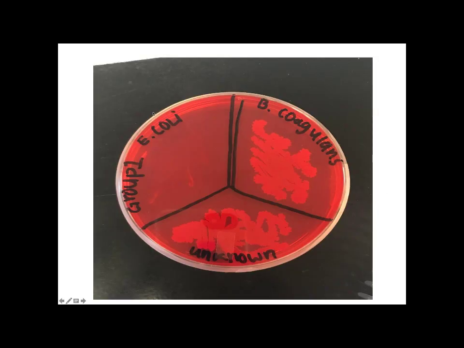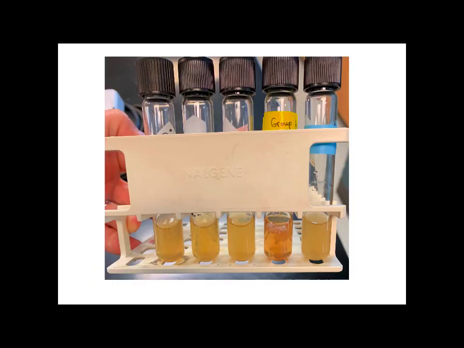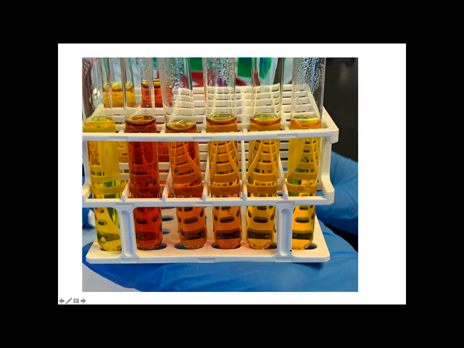Here's one of those tri-streak plates. Make sure that you know which of these is the negative control, which one is the positive control. Make sure that you know how to read them, understand the importance of the CMC Congo red growth medium. Here are some overnight cultures. These are ones that have all completed growing, and in these overnight growth cultures, you can see that they're cloudy. Again, cloudy means that bacterial growth has happened.